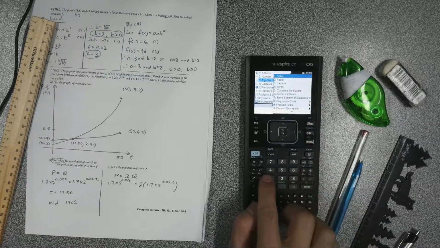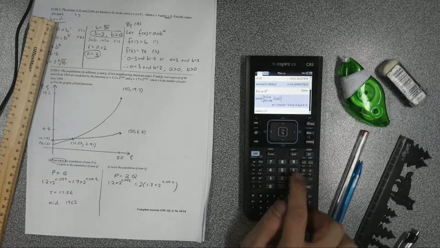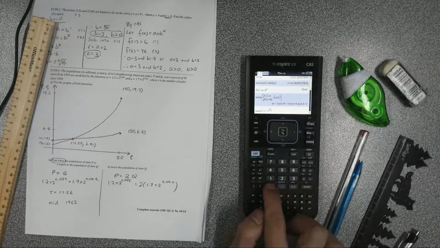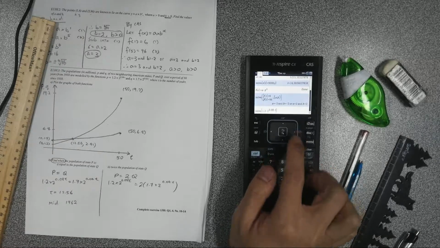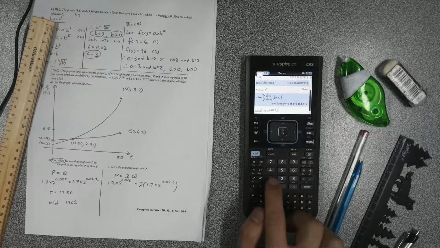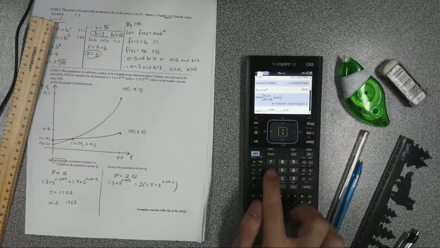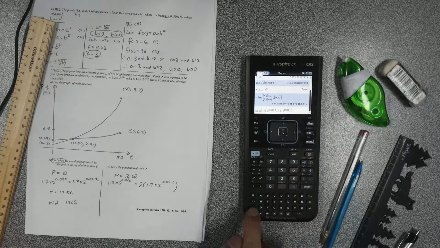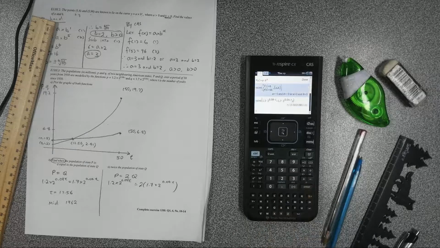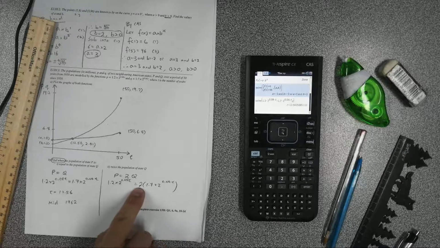Menu 3.1, solve. 1.2 times 2 to the power of 0.08 times t. And that's equal to 1.7 times 2 to the power of 0.04 times t. Okay, and let it solve for t. Oops, I've made a mistake.